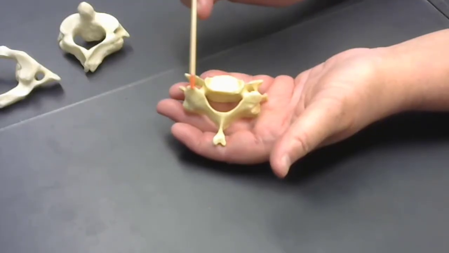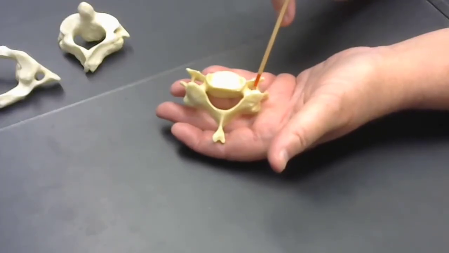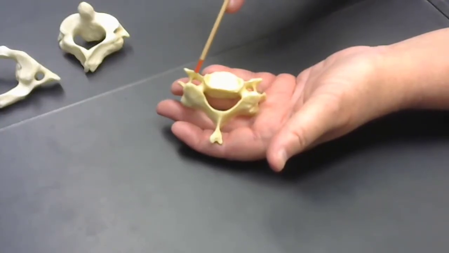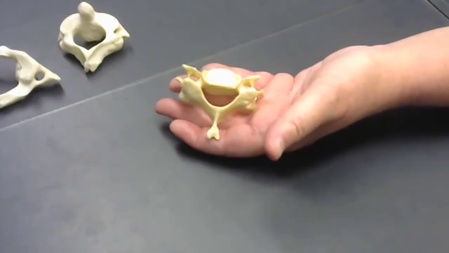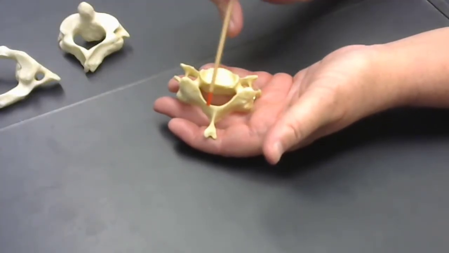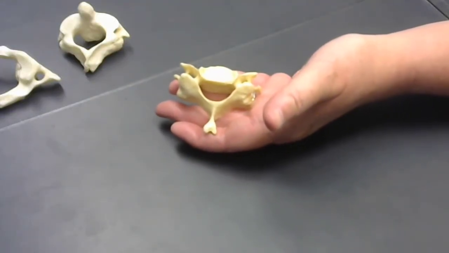These are articulating processes here. And then right by the transverse foramen, I've got the transverse process. If you're curious, the lamina is the flat part here and the flat part here. But like I said, it doesn't really do anything, so I just leave it out. Let's leave that guy over here.